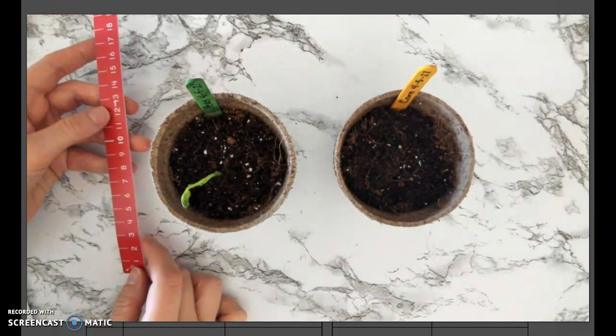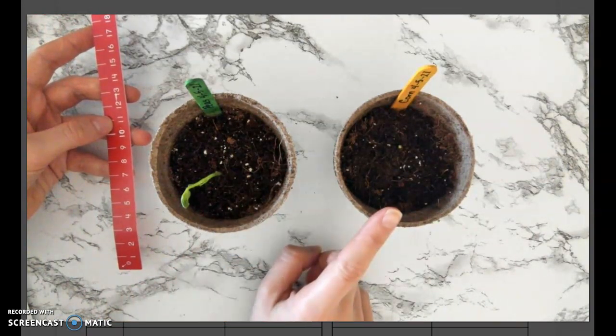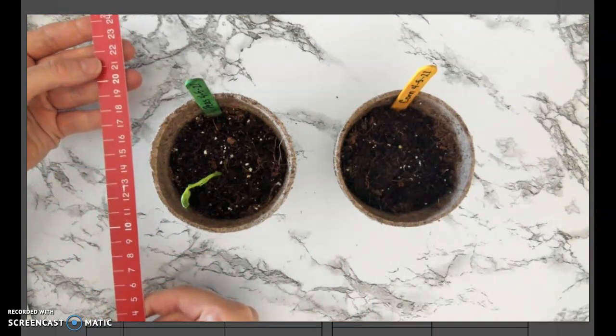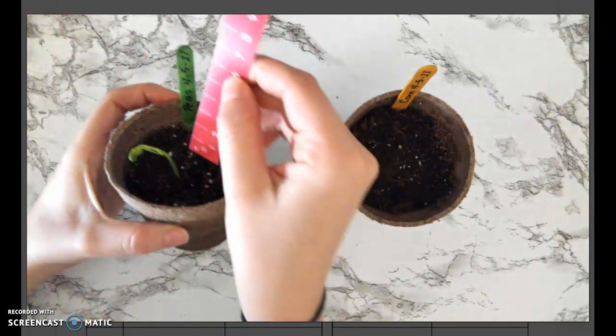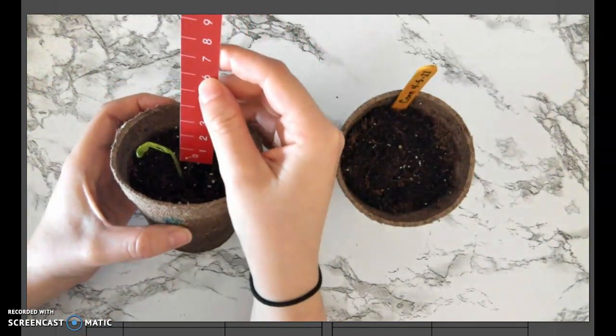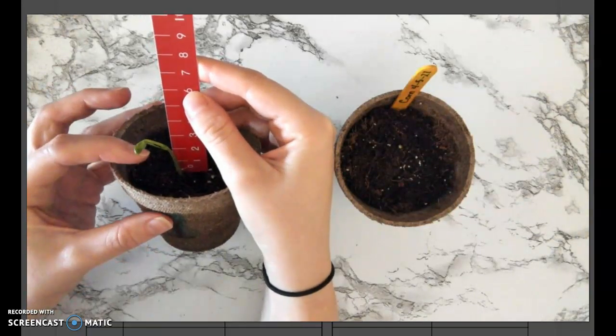Now it's time to record the height of our peas and our corn for today. Remember, we're measuring in centimeters. Here's my centimeter ruler. I'm going to turn my pot a little bit so I can get an accurate measurement for how tall my peas are. I want my ruler to go all the way down so it's touching the dirt.